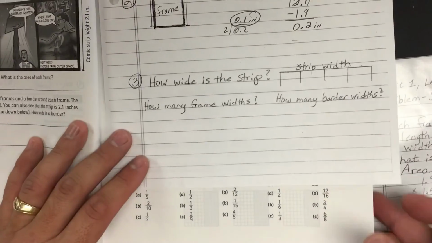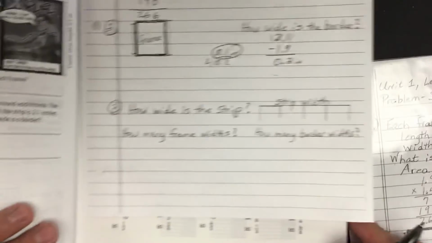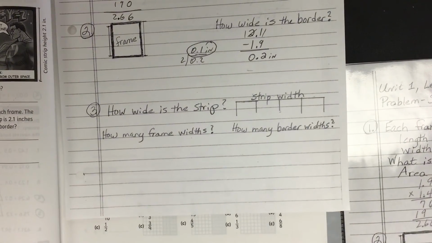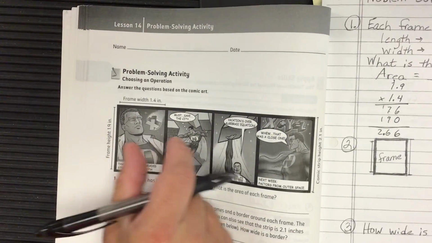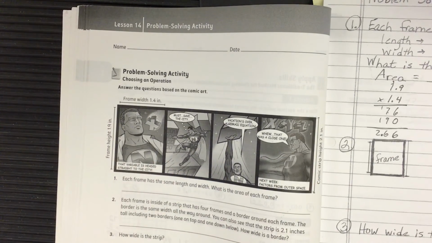Okay, so we needed to know that now to answer this question. How wide is the strip? So here's kind of a picture of it. How wide is the entire strip? Well, how wide is every picture? 1.4. How many do I have? 4.